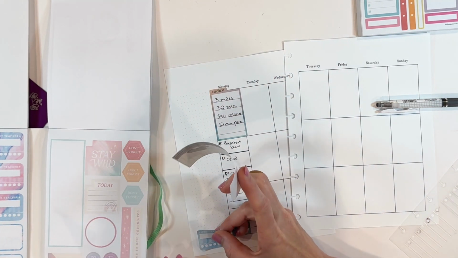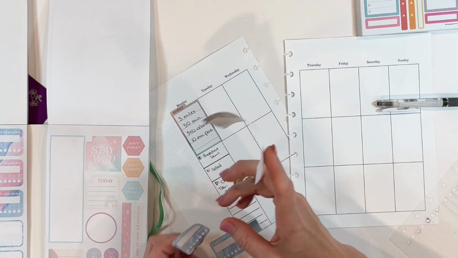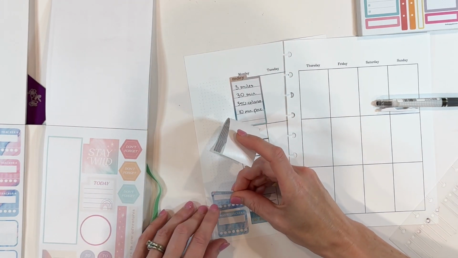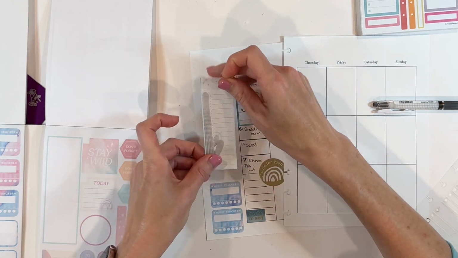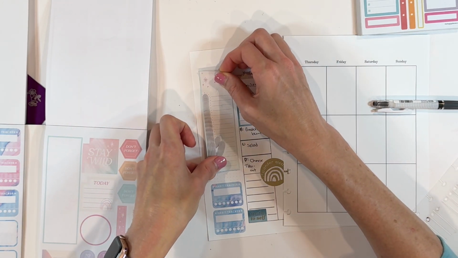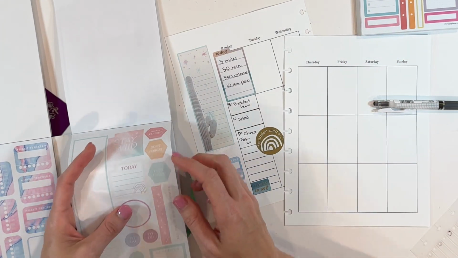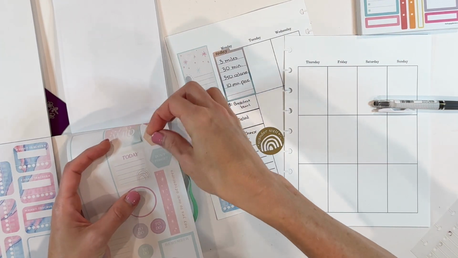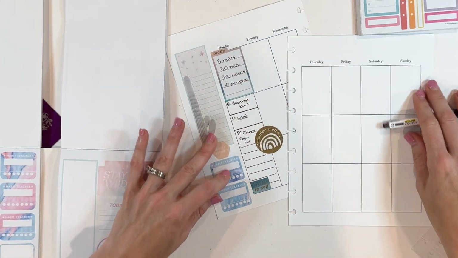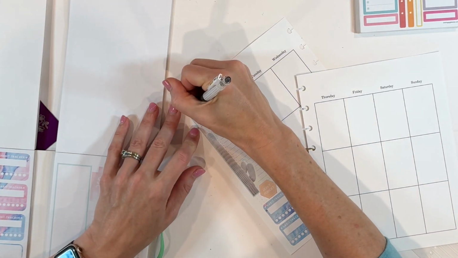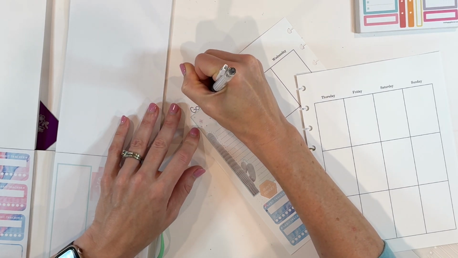I'm going to add my habit trackers here at the bottom. Maybe you're tracking water. Maybe you're tracking hitting a certain number of steps each day. And then a place to write out my goals for the week. And let's add this little bit in right there to fill up that space. So up here, I would write my goals, my fitness goals, my wellness goals for the week.